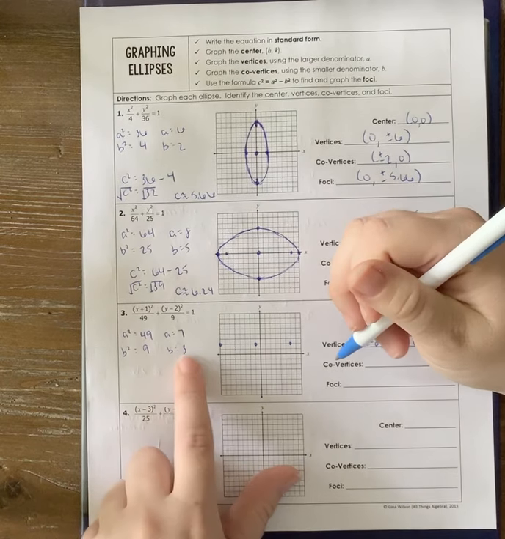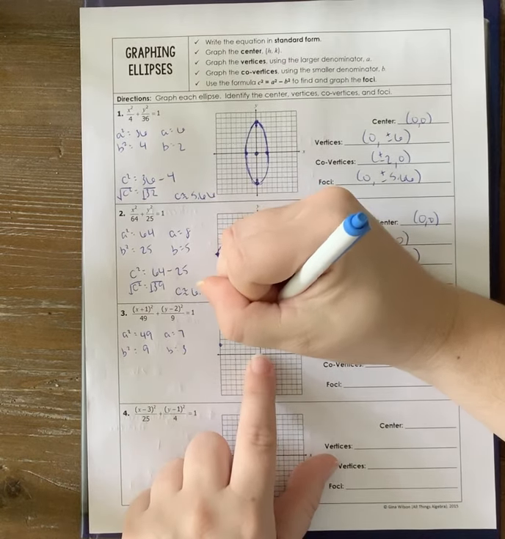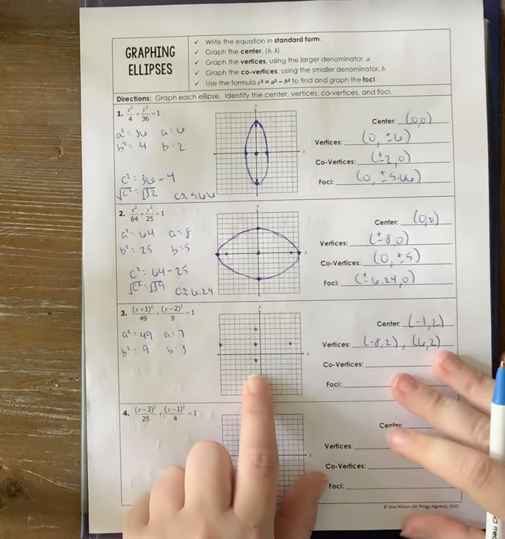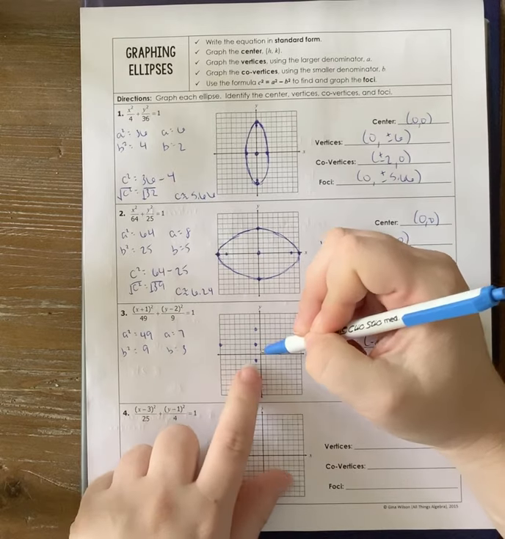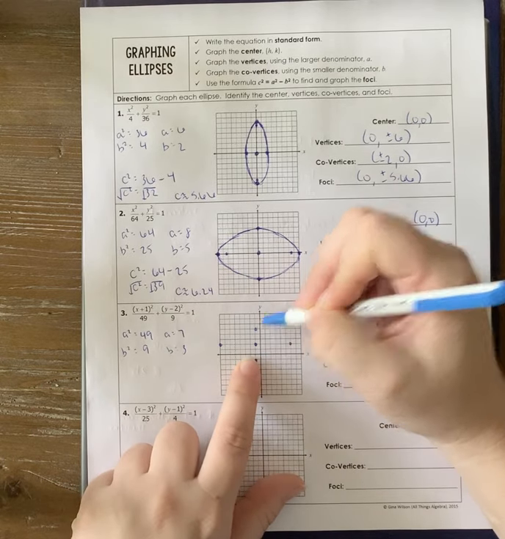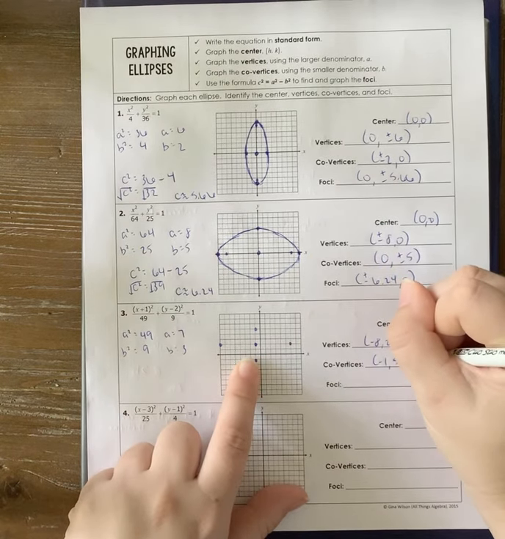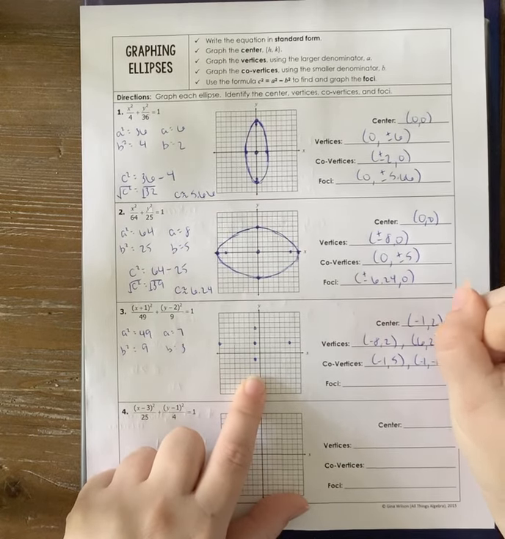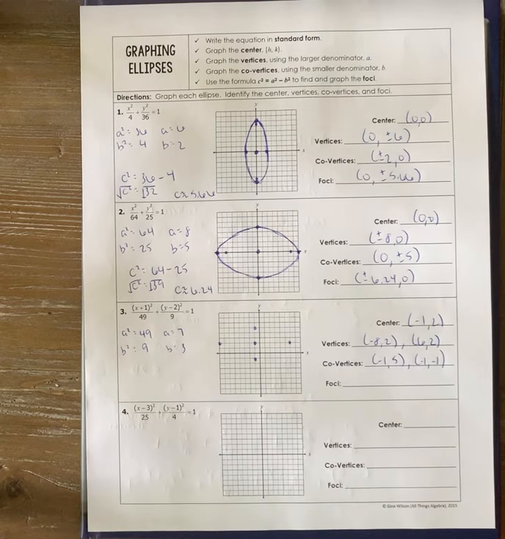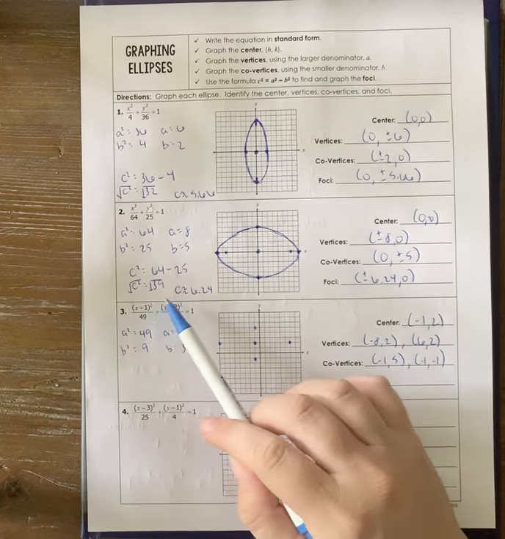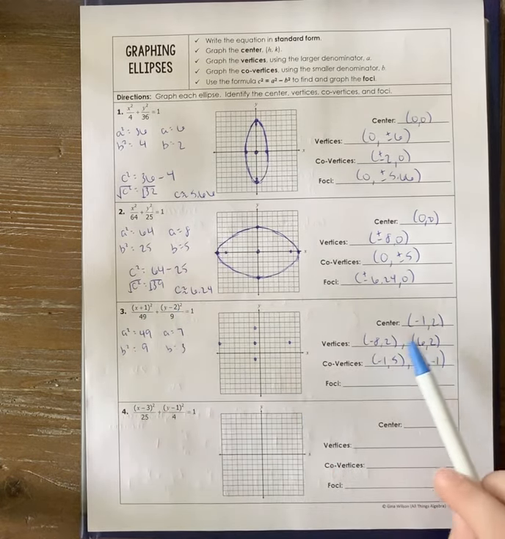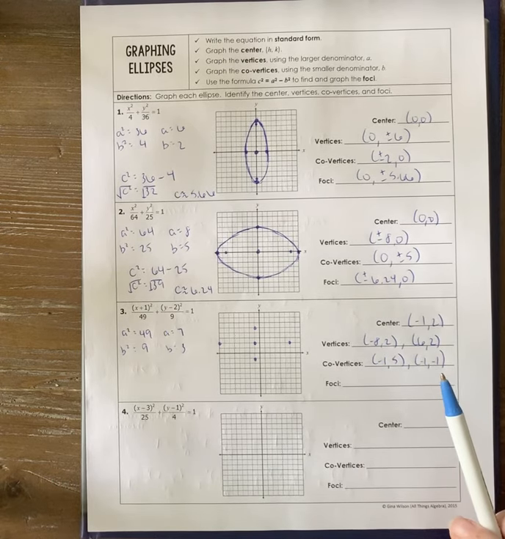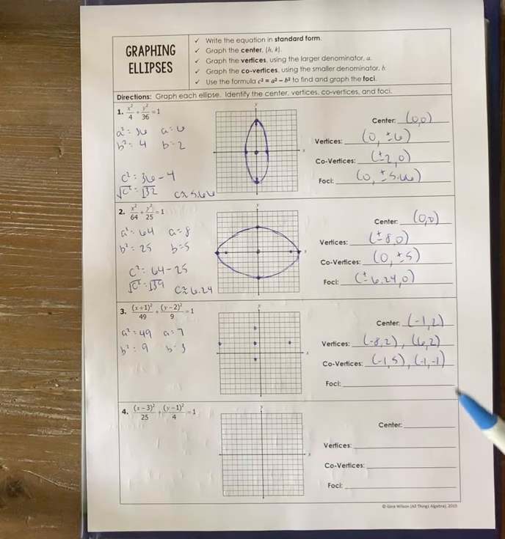Our co-vertices, we're going up 3, 1, 2, 3, and down 3, 1, 2, 3. Our co-vertices are going to be at negative 1, 1, 2, 3, 4, 5, and negative 1, negative 1. Okay, so notice when you have a shift from your center, these are not going to be plus or minus. They're going to be different points there.